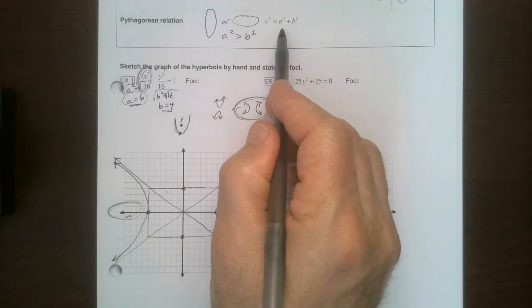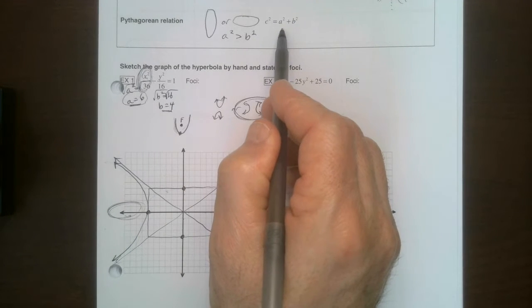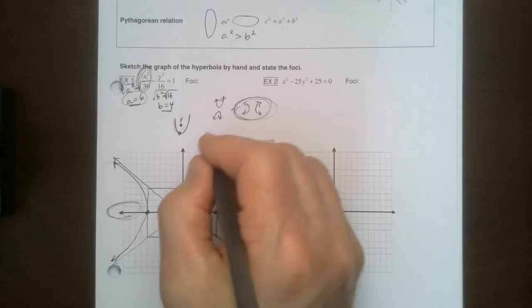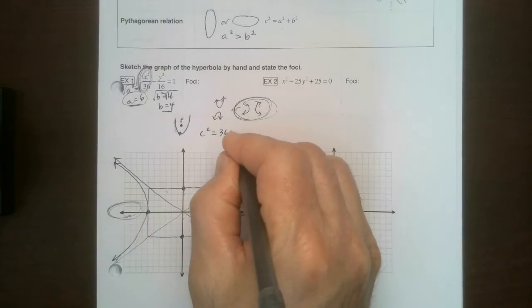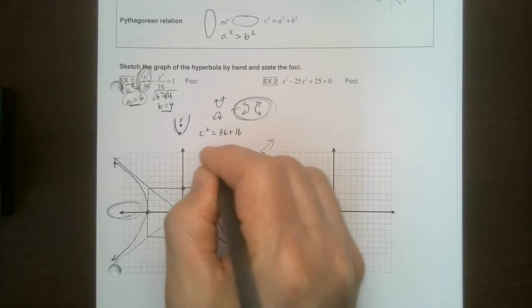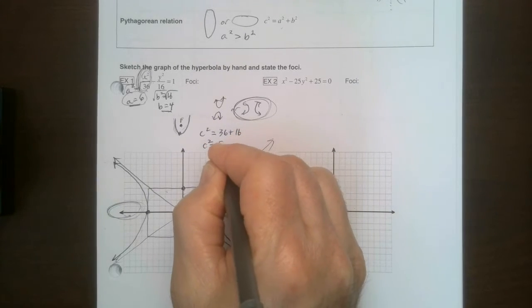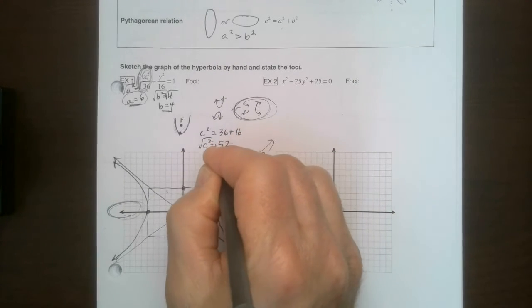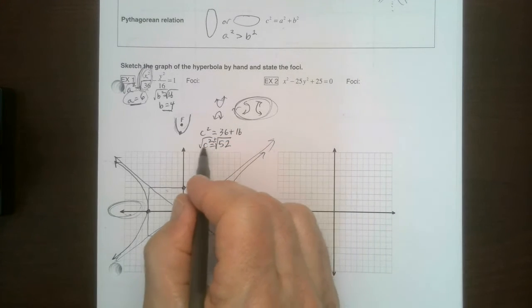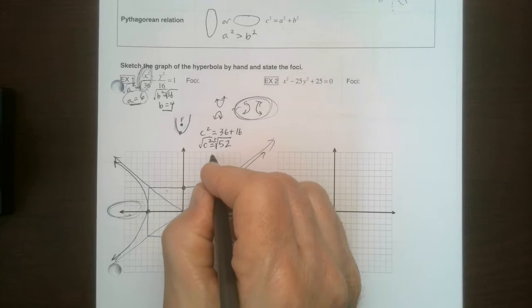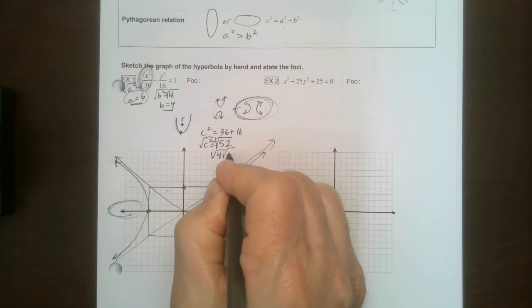So the formula is right here. It looks just like the Pythagorean theorem. So here we go. c squared equals a squared, which is 36, plus b squared, which is 16. So c squared equals 52. Take the square root of both sides. Because there's going to be 2 of them, it helps to go plus or minus. This breaks down into 4 and 13.